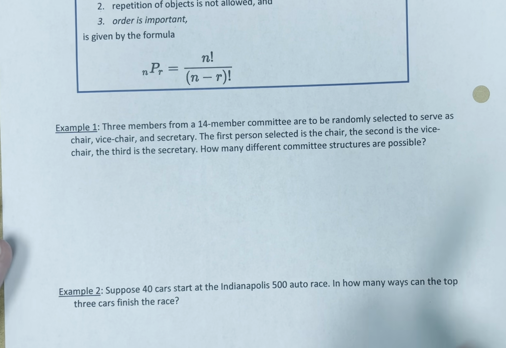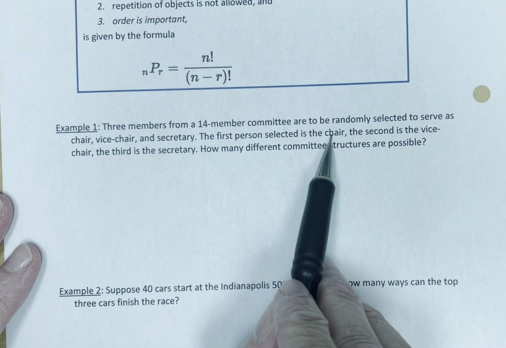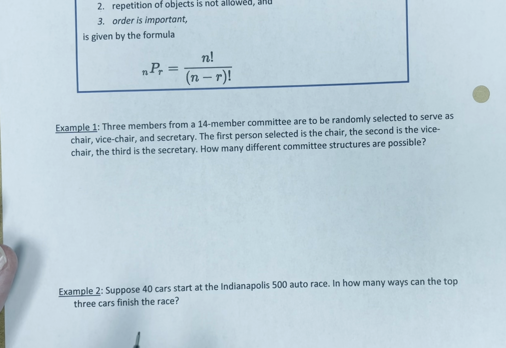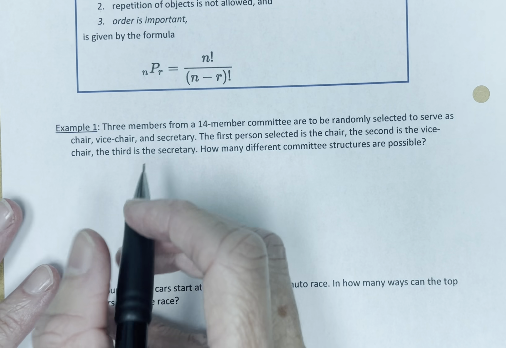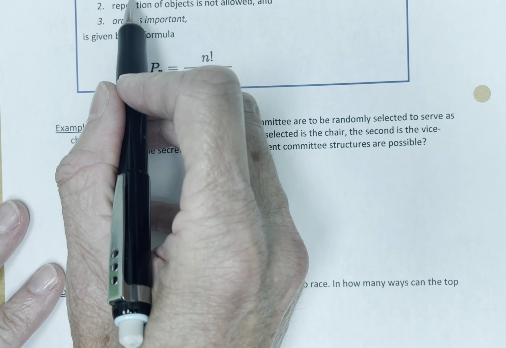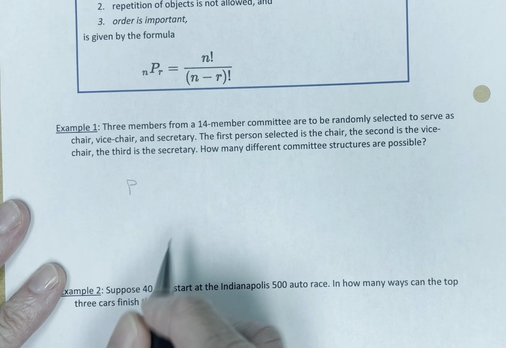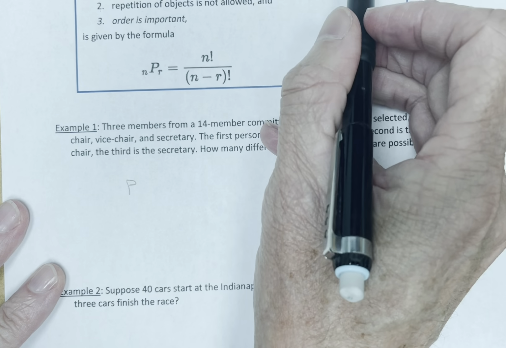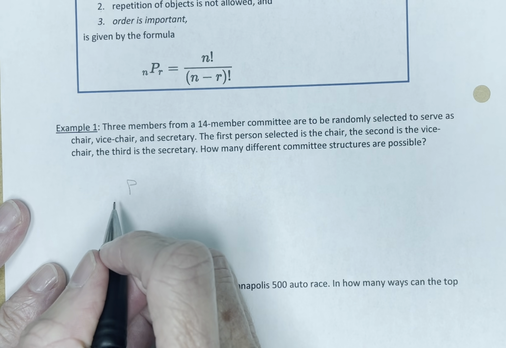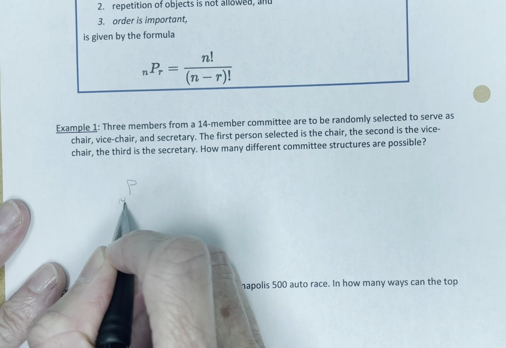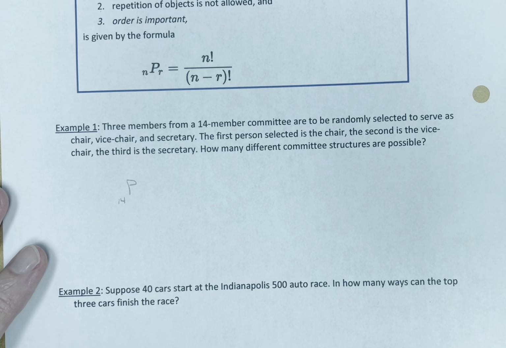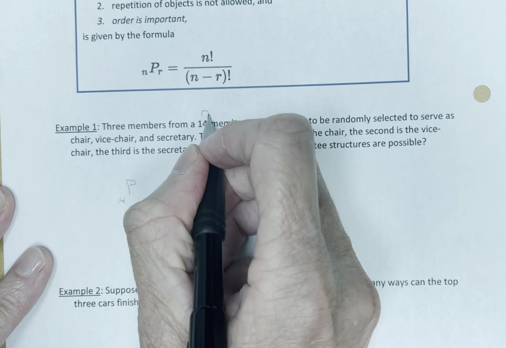Obviously, order matters. If you're chosen first, you're going to be the chair. The order matters, okay? So we have the P, and we have chosen from n objects. We have 14 people. We're choosing from 14, so that's our n.